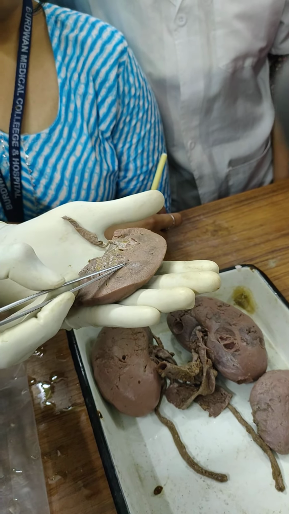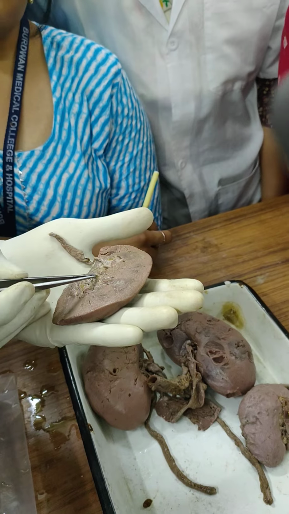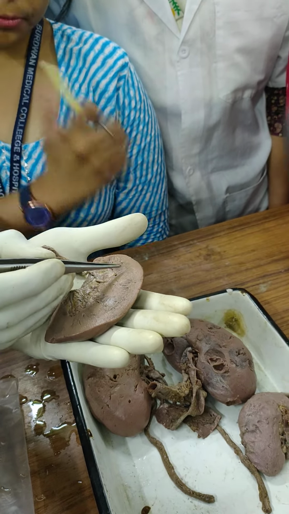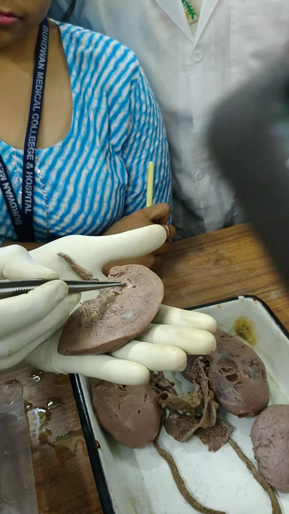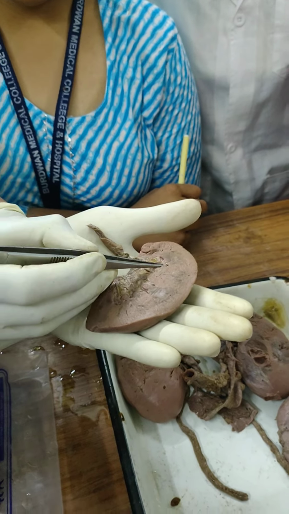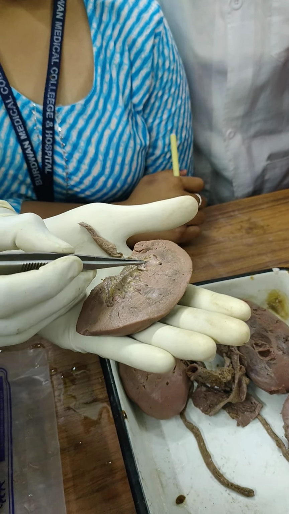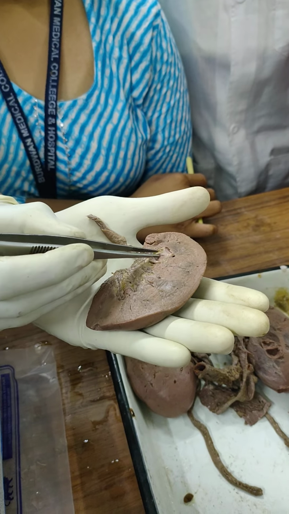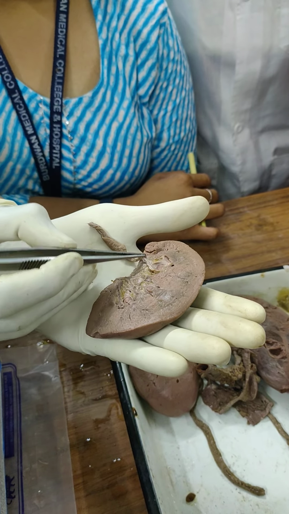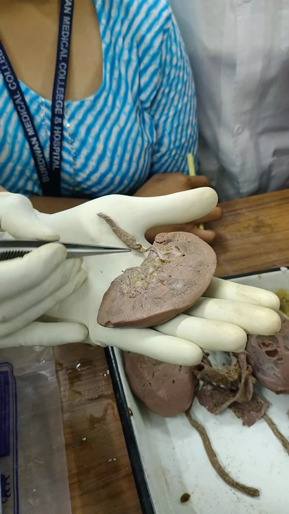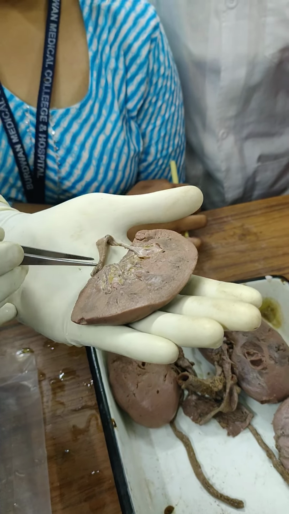This area is called the renal papilla, which is continuous with the minor calyx. If this is one pyramid, these are the minor calyces. This is one minor calyx, this is another minor calyx. Both will join together and form one major calyx, and this is another major calyx. Both will join together and join with other major calyces and form the pelvis of the ureter.